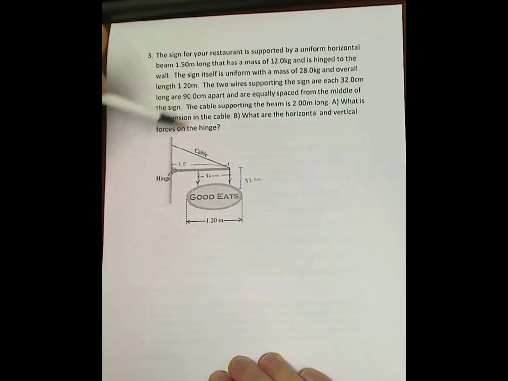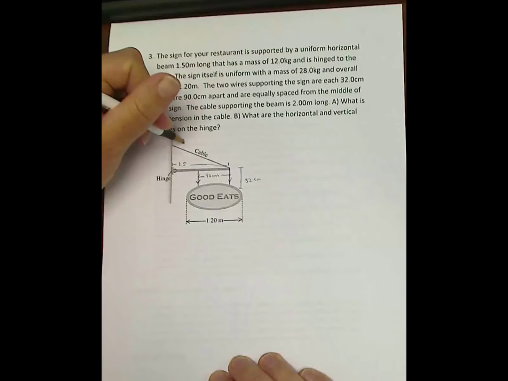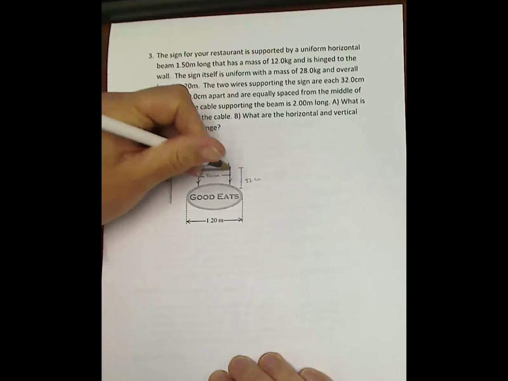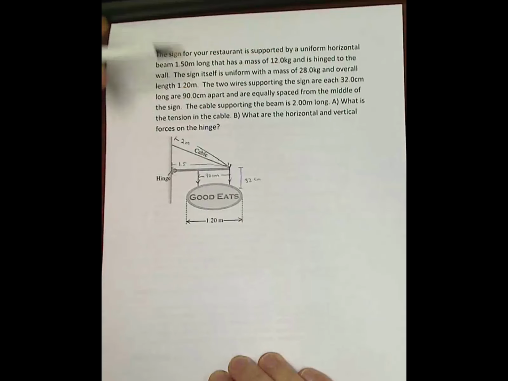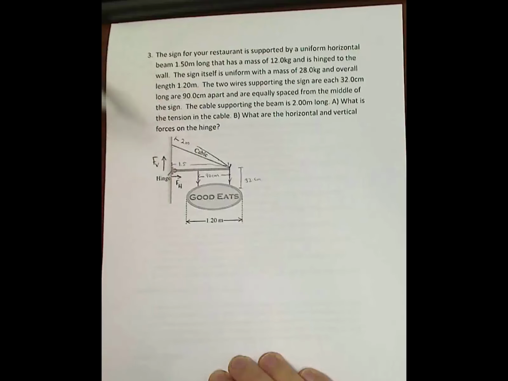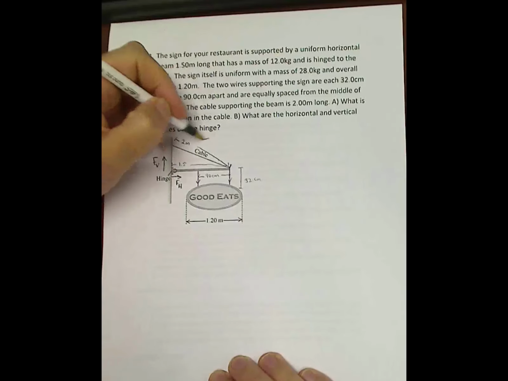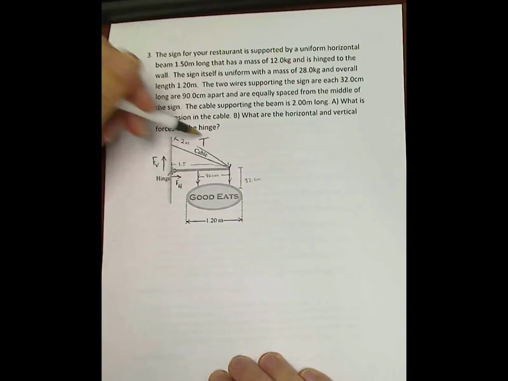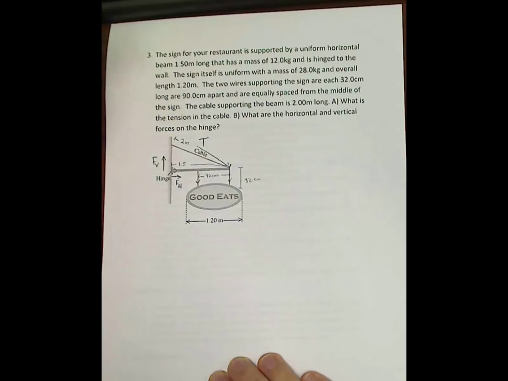And then we have a cable at the end that's 2 meters long supporting the beam. And so what we want to know is what's the tension in the cable and then what are the forces on the hinge. So on the hinge we have to have a force from the wall pushing outwards, we'll call it a horizontal force to keep it from falling into the wall, and we also have to have a vertical force upwards to keep the beam from sliding down the wall. So we have the tension force, horizontal force, and vertical force, 3 unknown forces, so I'm going to need 3 equations in order to solve the problem.